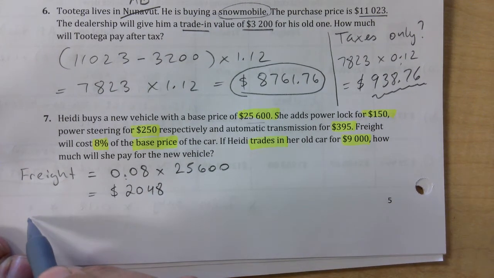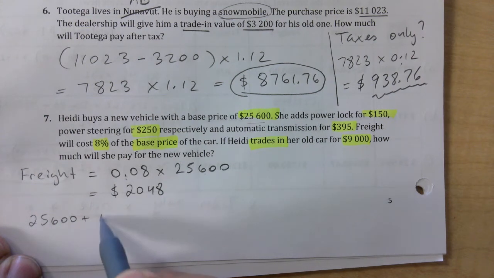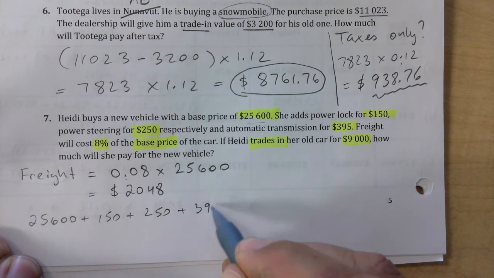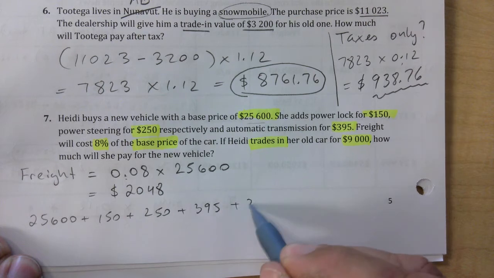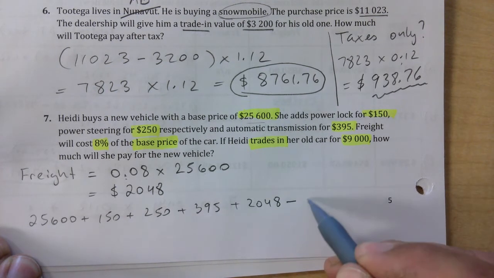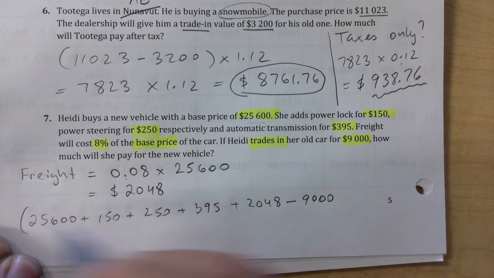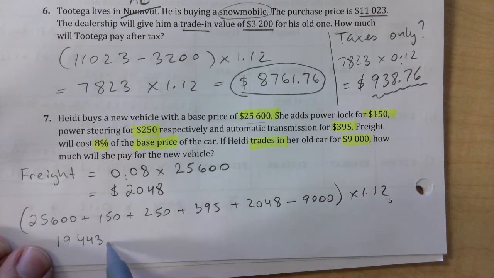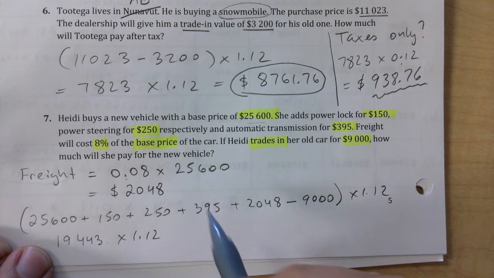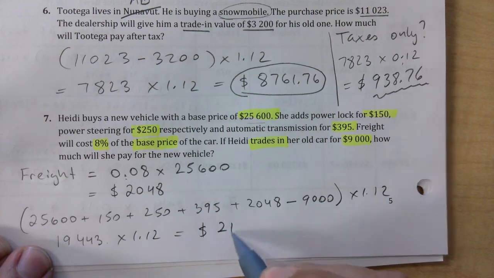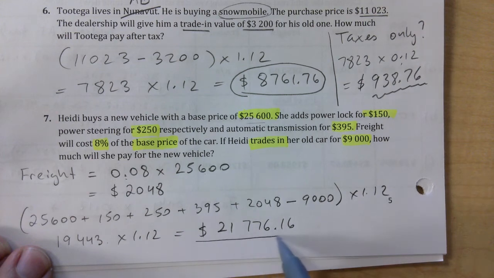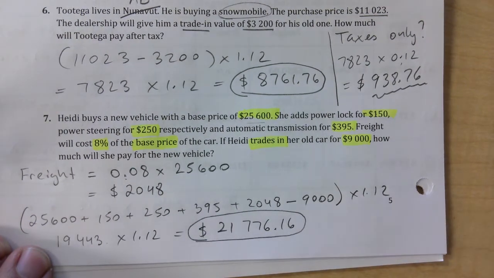Okay. So then you add the 25,600 plus any options that show up, plus the 395, plus the 2,048, minus the 9,000, all of that multiplied by 1.12. So you get 19,443 multiplied by 1.12. You get 21,776.16 after tax.